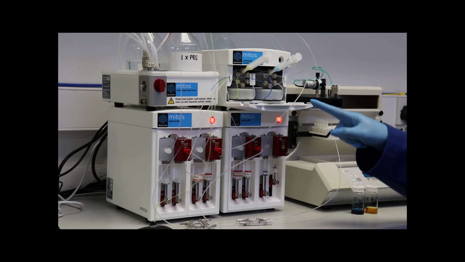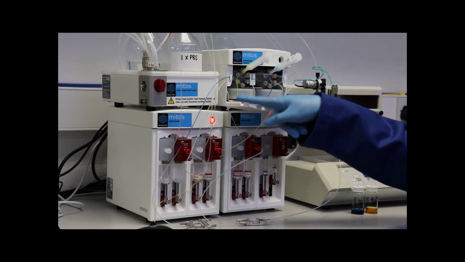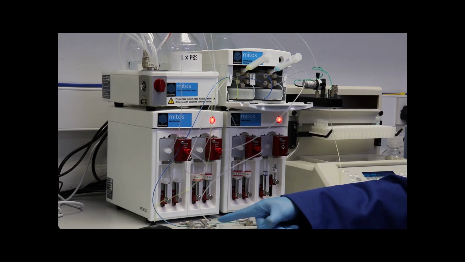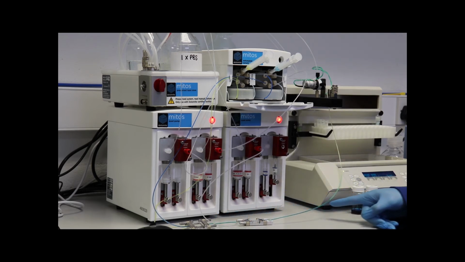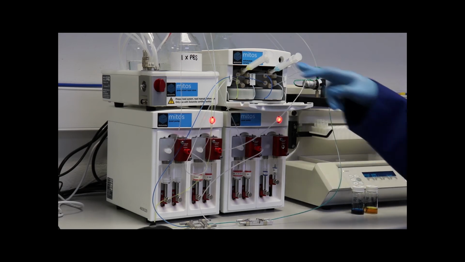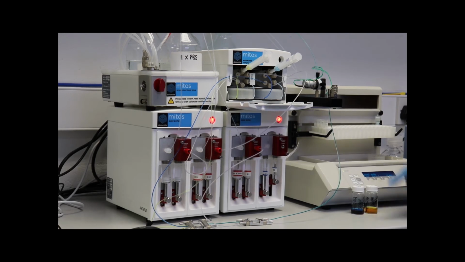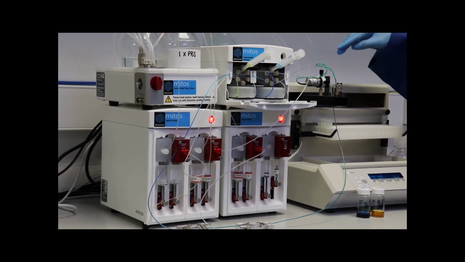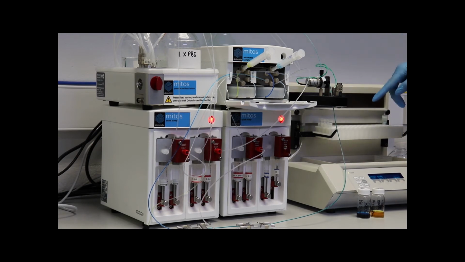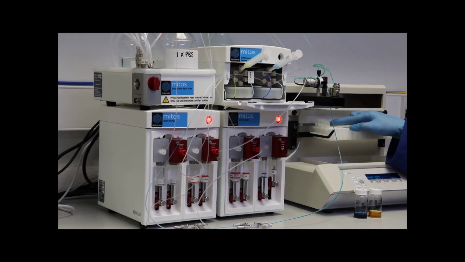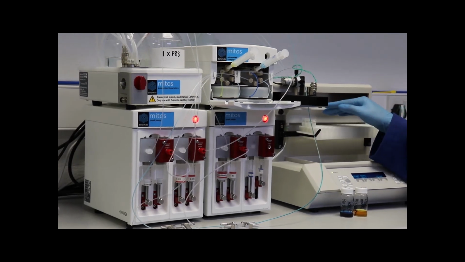You can probably already see the dyes are traveling towards the chip where they'll mix, and the final output is green. So we've got the blue and the yellow going towards our chip. Because we've told the system to remove the front 250 and the back 250, it's taken some to the waste, and now it's starting to collect. So we expect about 500 microliters to be collected. That's the first experiment done.